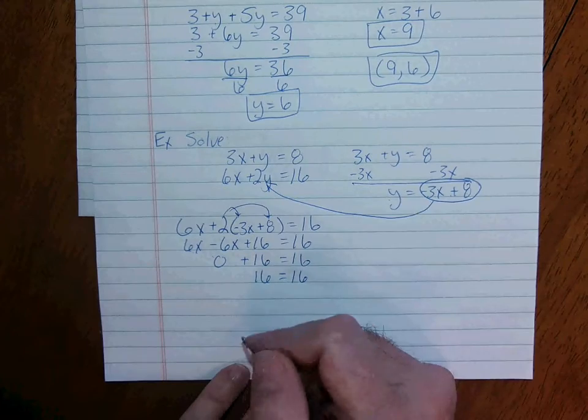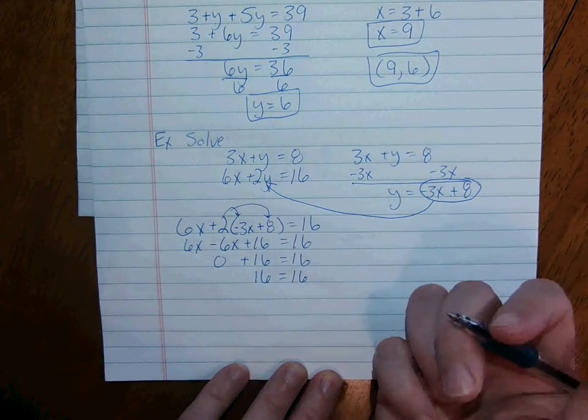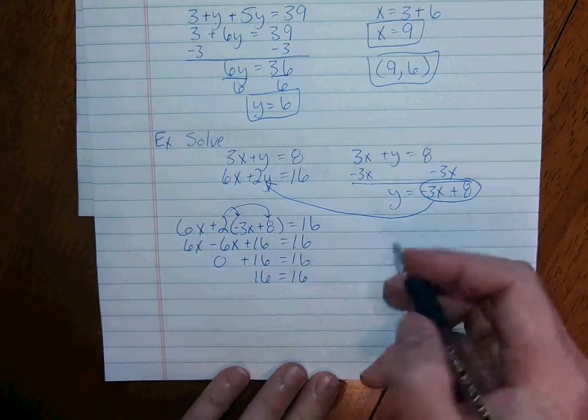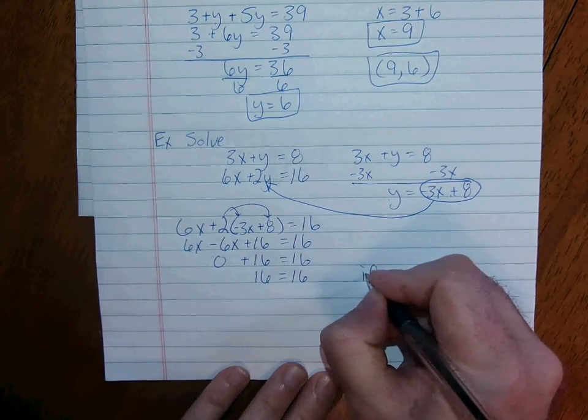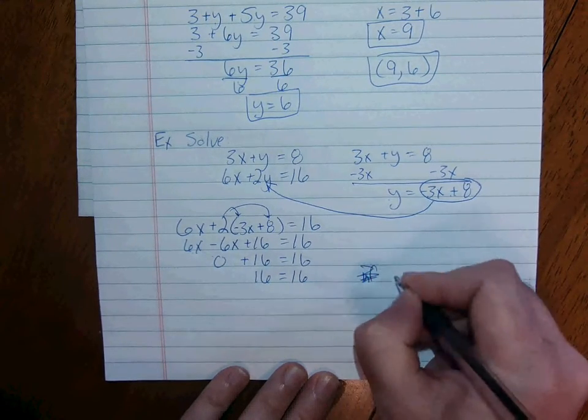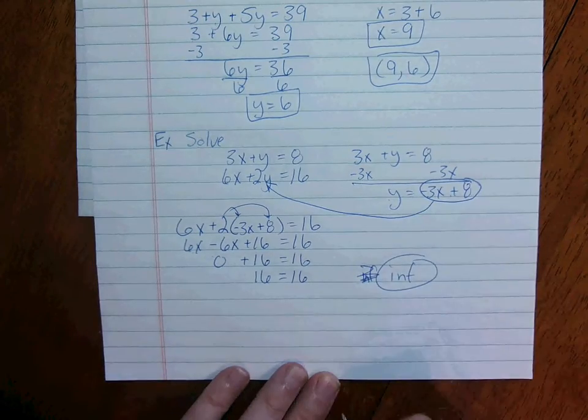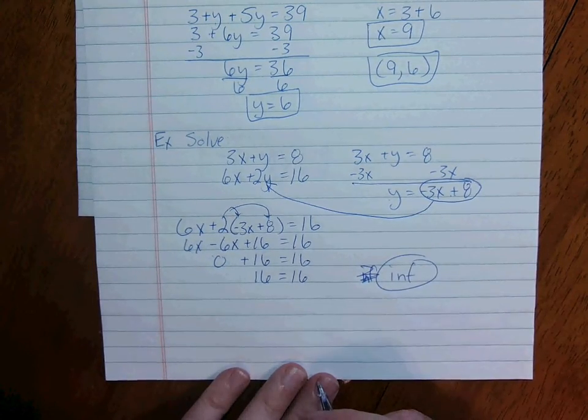If that's the case, that means that this is an infinite solution problem. It means that everything is going to work. So you're going to put INF. Oh, that's terrible. INF. Circle that. Infinite amount of solutions.